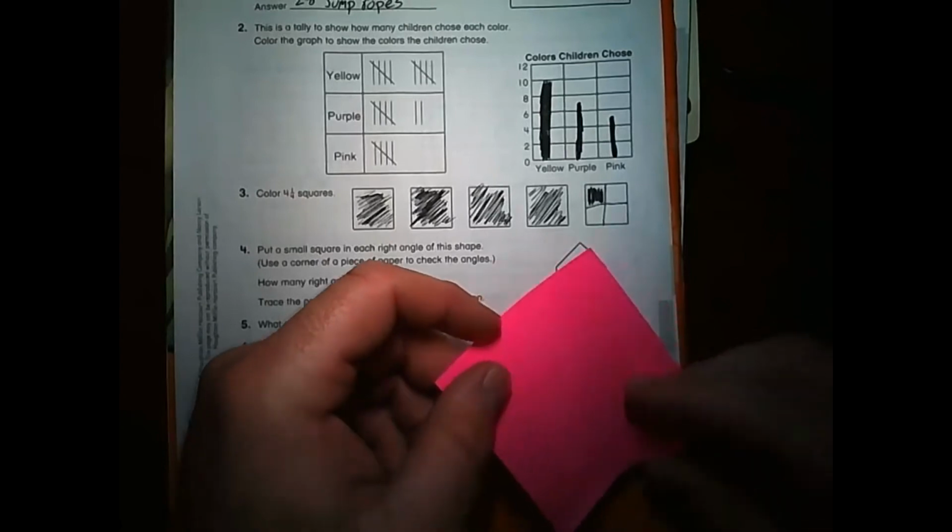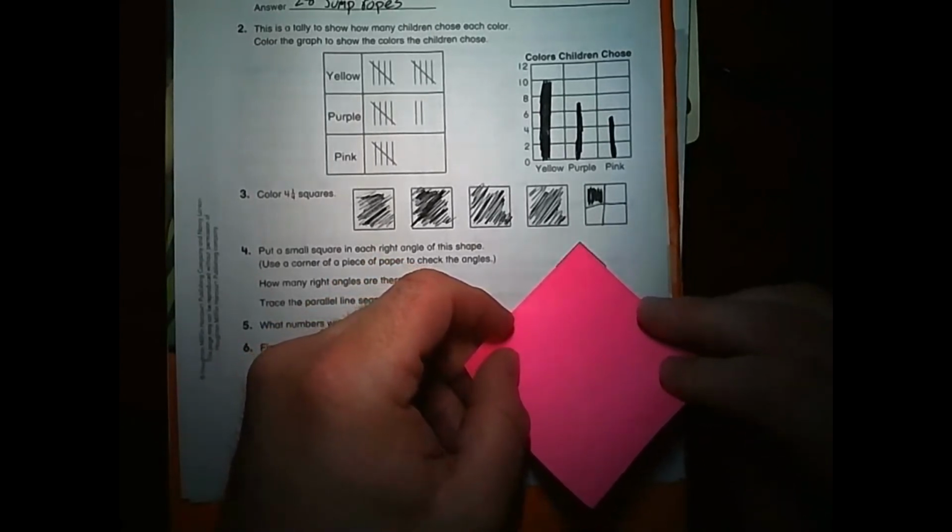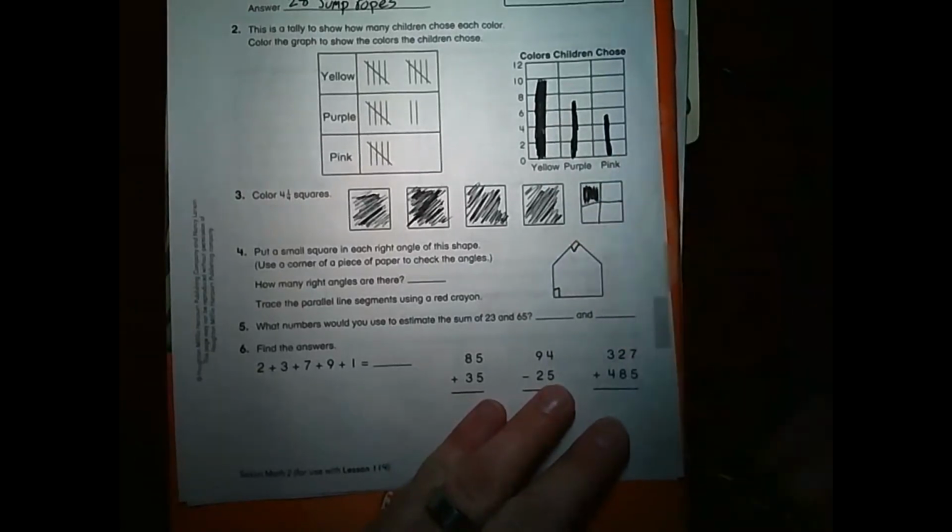What about this top point here? Do my lines line up? Yes, they do. They could make an L shape. So we're going to put a box right here. That is a horrible box. Don't judge me. All right.